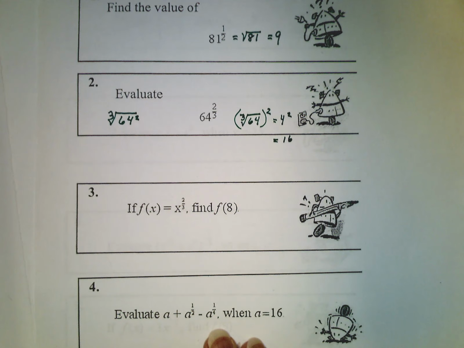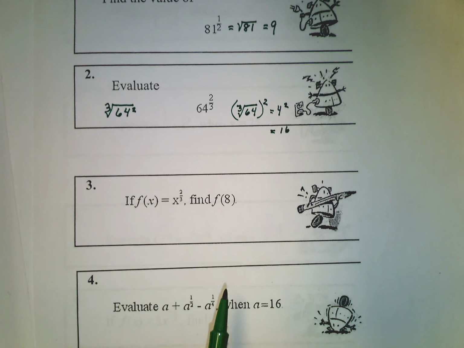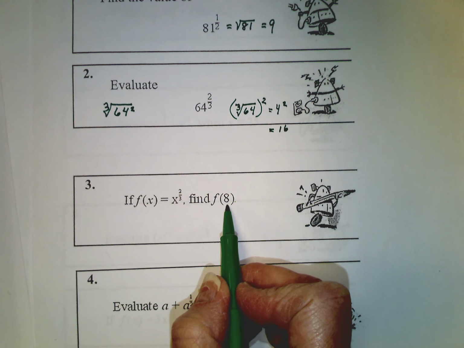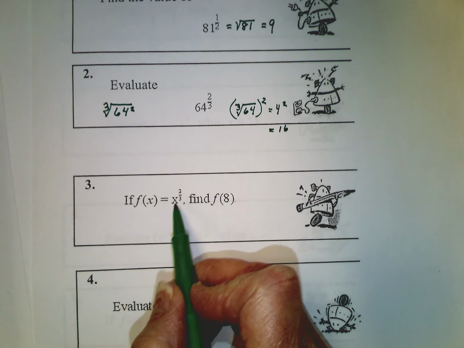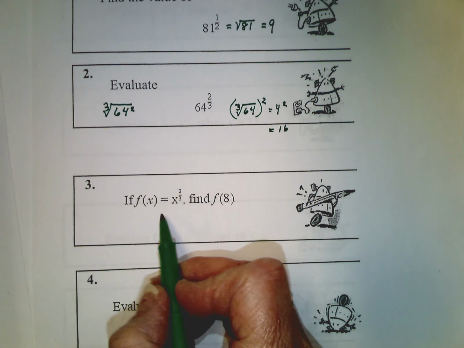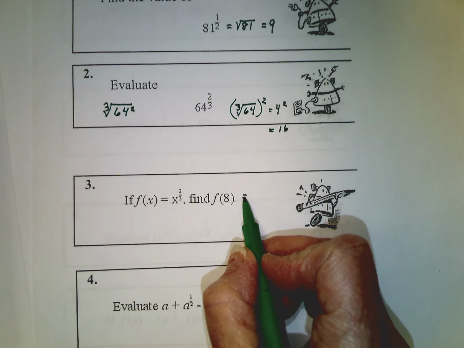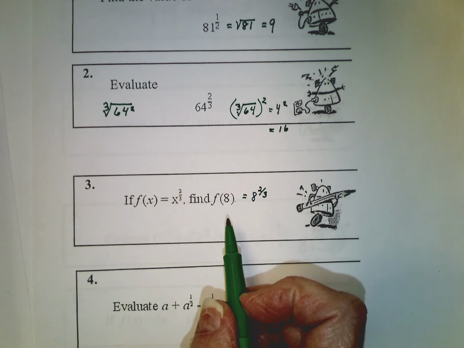Number 3, it's once again the 2/3 power. And they want us to evaluate it at x equals 8. So we can either change this and then put the 8 in, or we can put the 8 in right away. I'm going to put the 8 in right away. So it's going to be 8 to the 2/3 power.